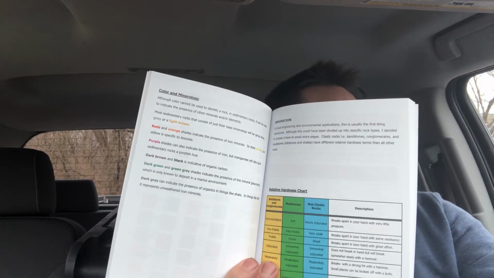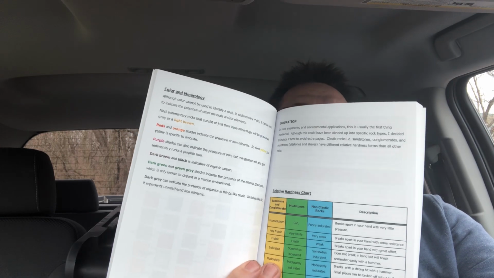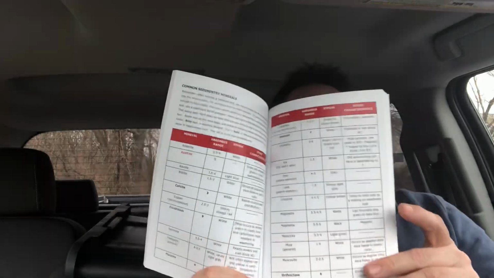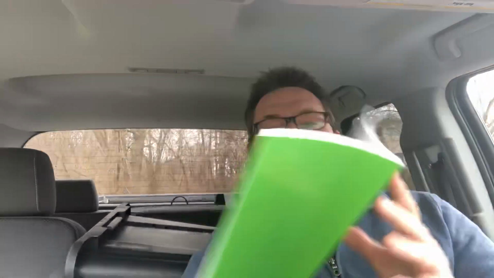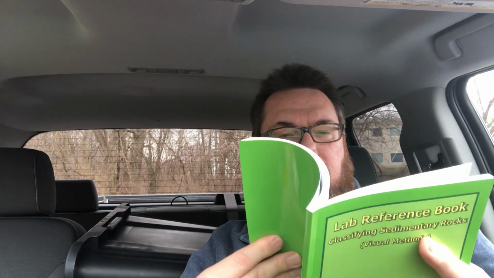Oh, color and mineralogy. Remember I said you can never use color to identify a rock? Well, color can clue you into what minerals may be present, at least in sedimentary rocks, not so much in igneous and metamorphic. Common sedimentary minerals and their basic characteristics. There's several pages of that.